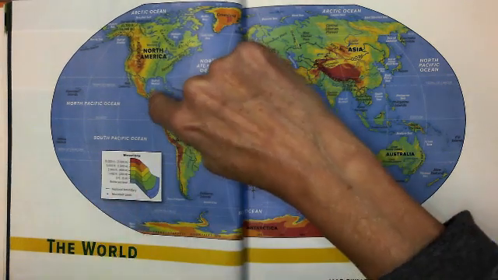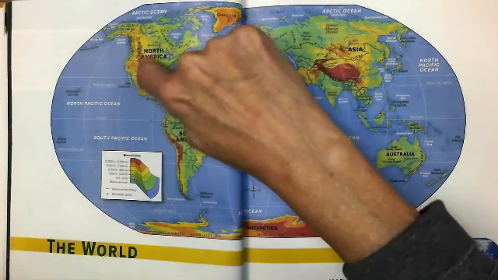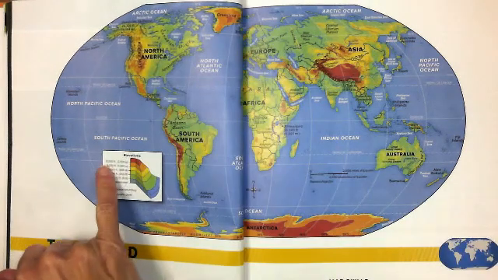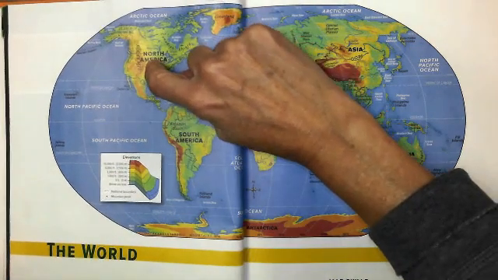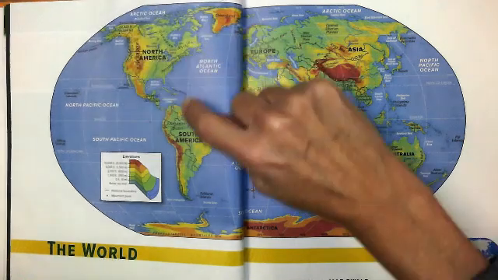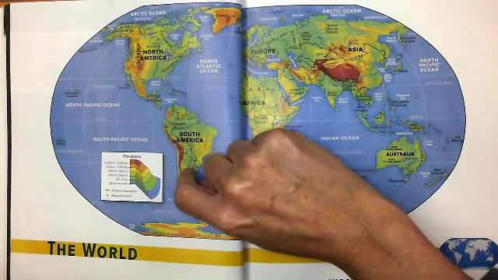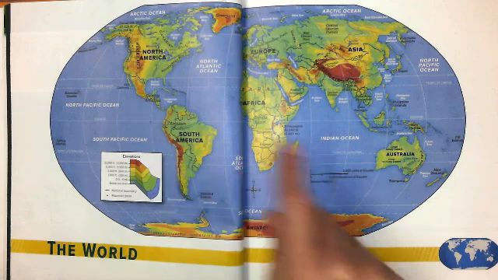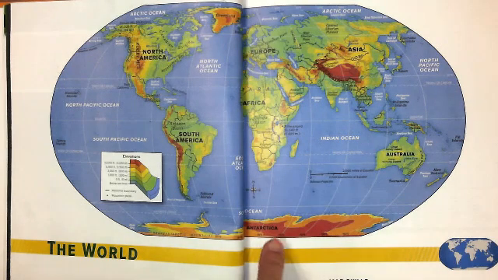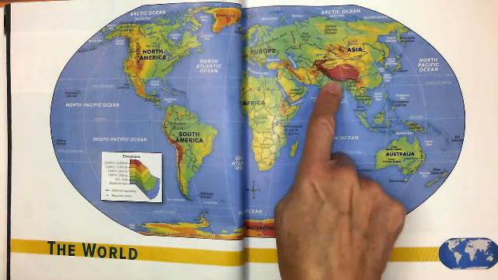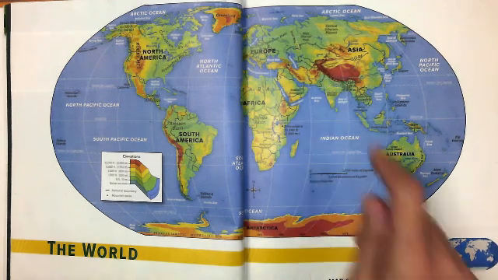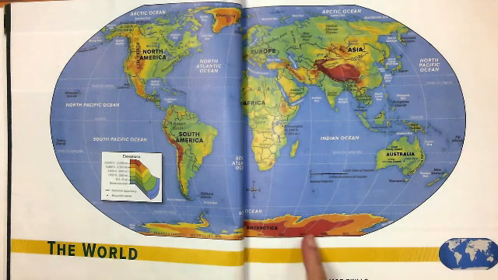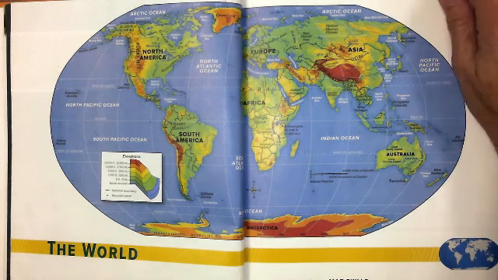Yellow is 2,000 to 5,000 feet. Orange is 5,000 to 10,000 feet. So you can see that the majority of the Rocky Mountains is orange. Anything above 10,000 feet is red. So you can see in Colorado that there's some red. You can see that down here in South America is some red. And then the other red that you can see is going to be in Asia. This is where Mount Everest is.